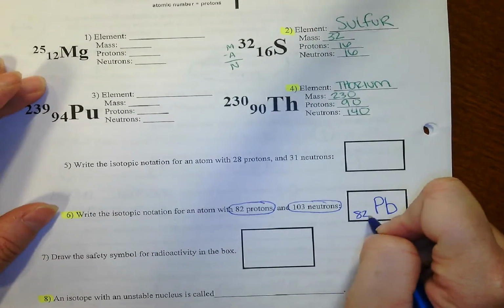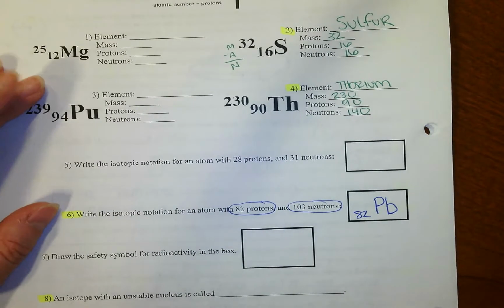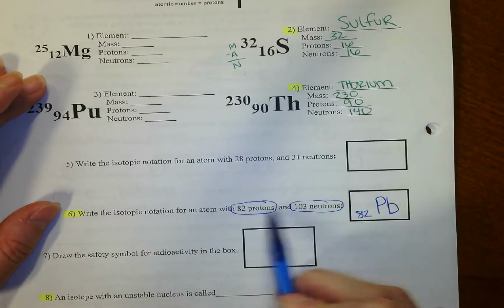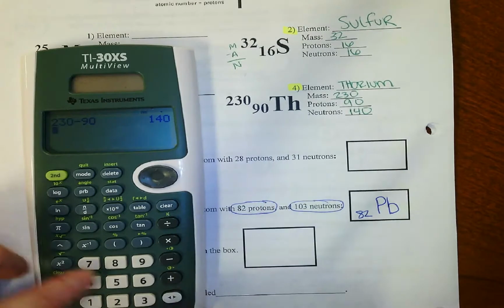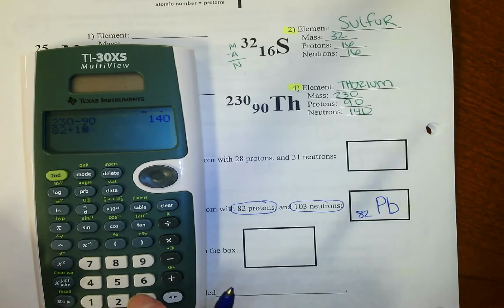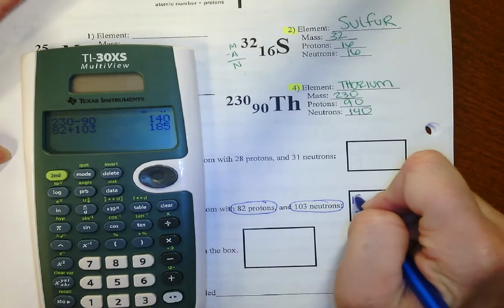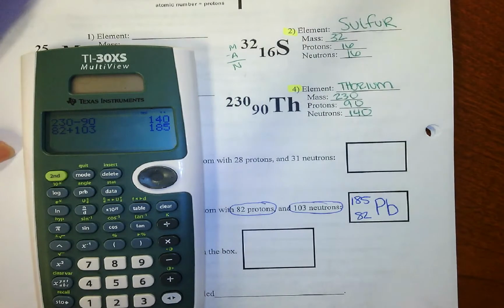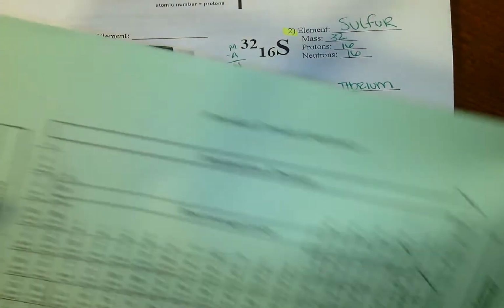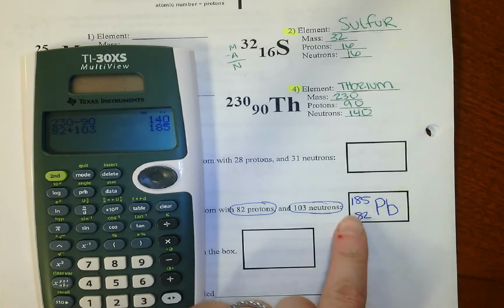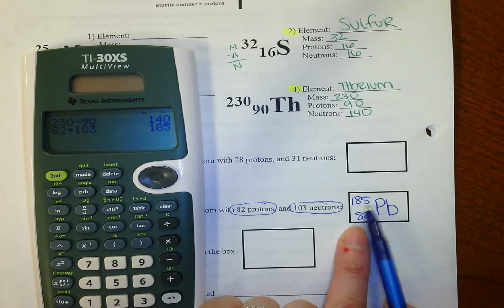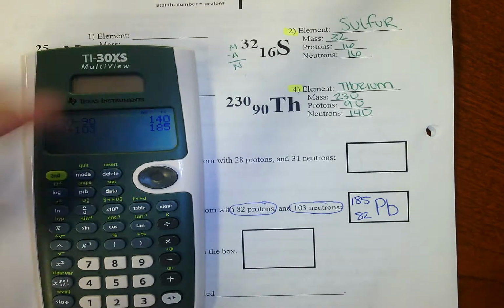And then my bottom number, which it says up here as well, is protons. So 82. And the top number is my mass. And mass is the total of protons plus neutrons. So we just add those guys together. Okay. We're going to say 82 plus 103 is 185. That's my total mass for this lead. Now, on our periodic table, it tells me the average lead is 207.2. So this is definitely too little to exist to be radioactive. It's really, really little.